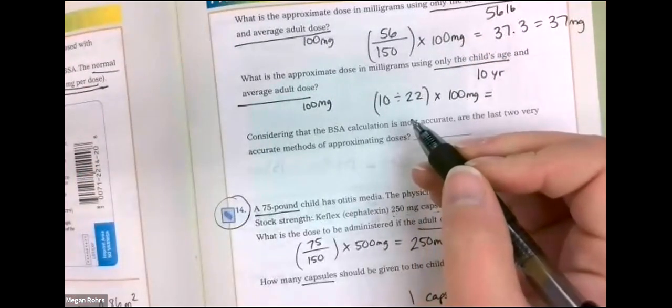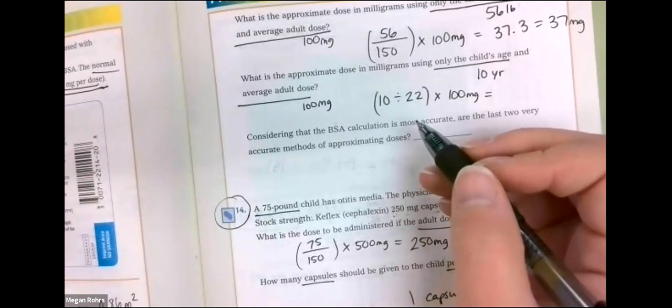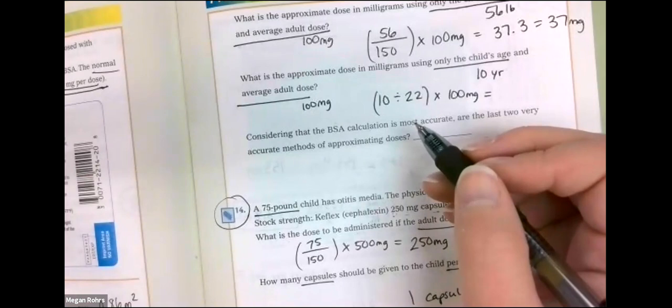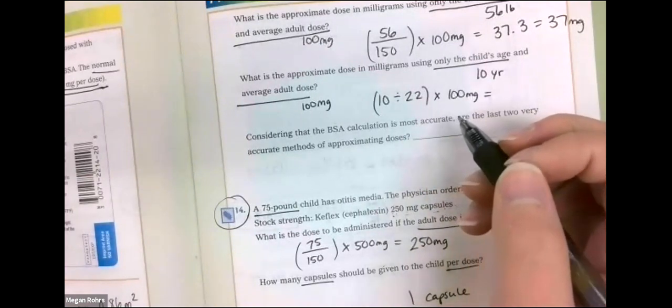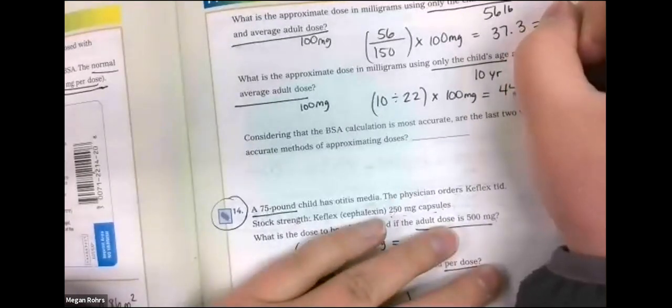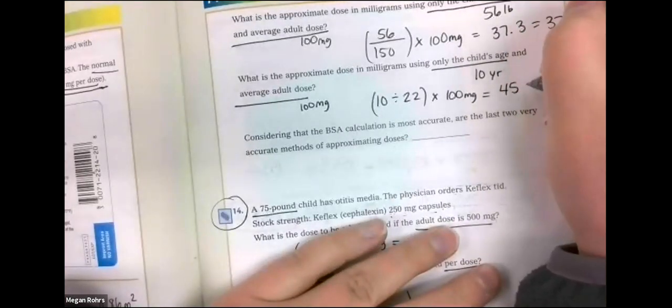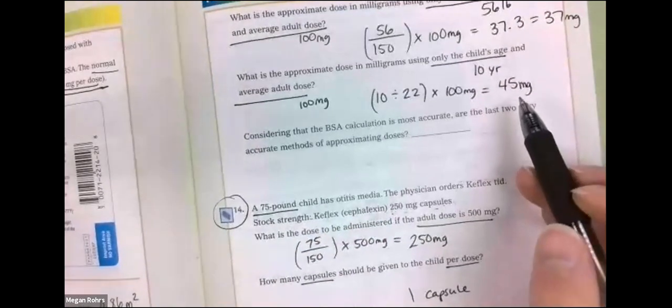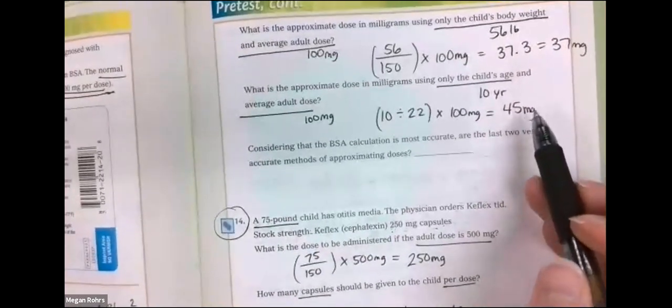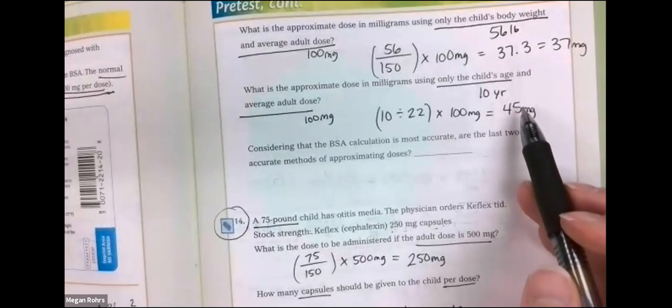10 divided by 22, times 100 gives us 45.4, so rounding to the nearest milligram, 45 milligrams. So just based on their age, that would be 45.